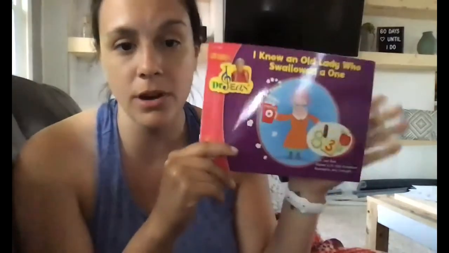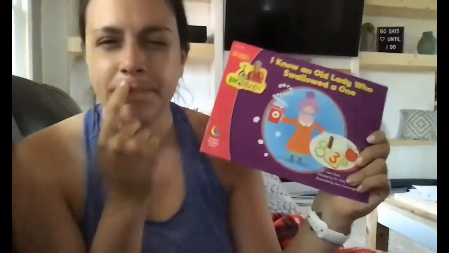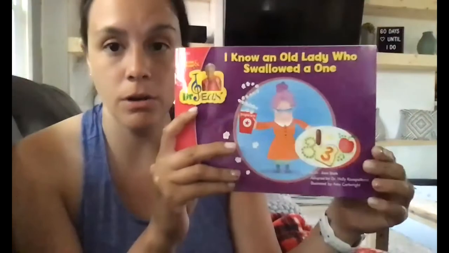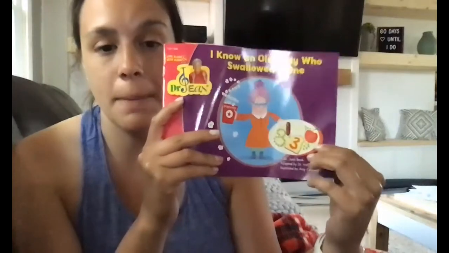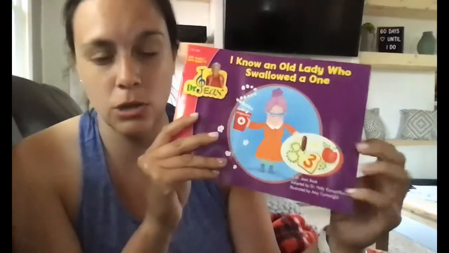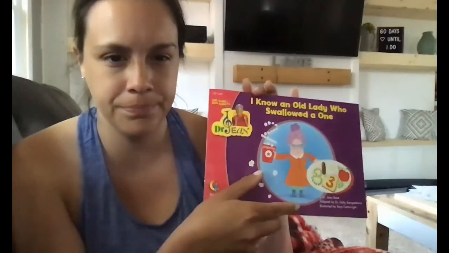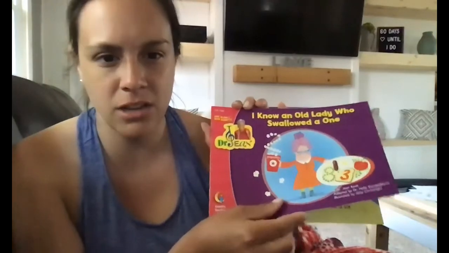Now let's go over the main character. What's a main character? The main character is the person in the story that appears the most. So who is this whole story about? Who do we see the most of? If you don't know, let's take a look.